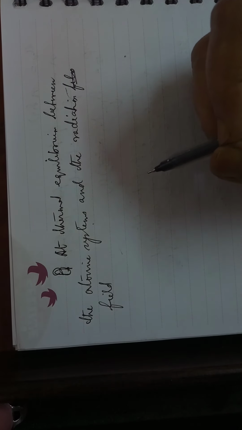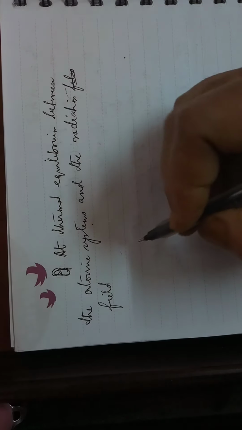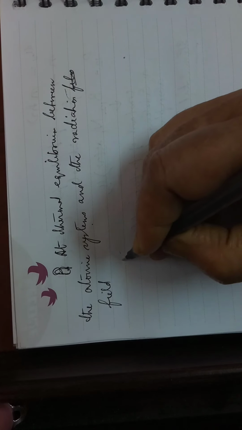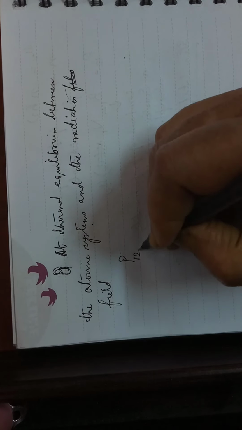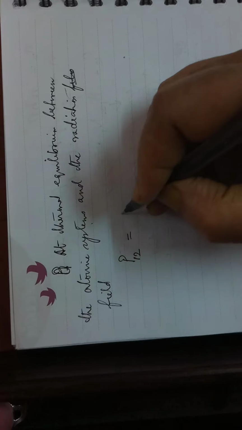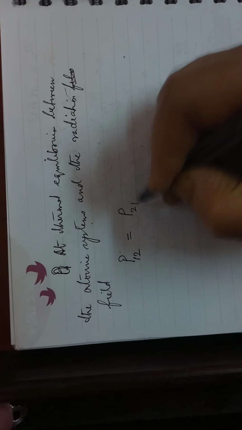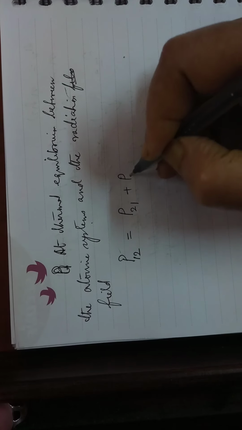All right, what happens? The number of upward transitions must be equal to the sum of the number of downward transitions. So the probability for the number of upward transitions is P12. This is equal to P21 plus P21 prime. That's what we had described, isn't it?